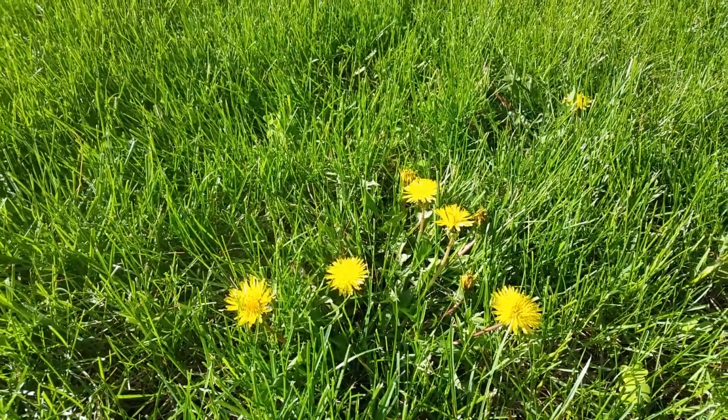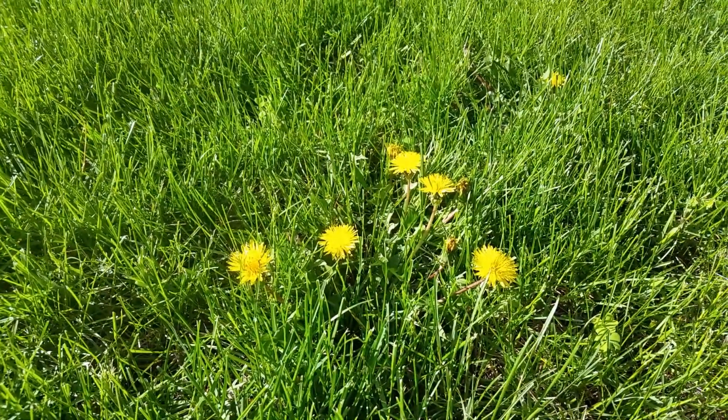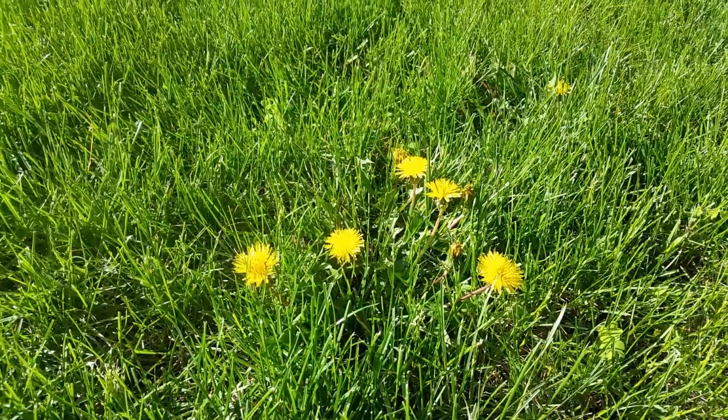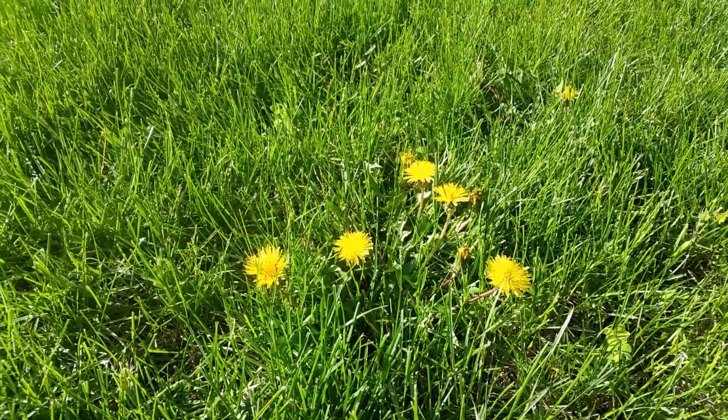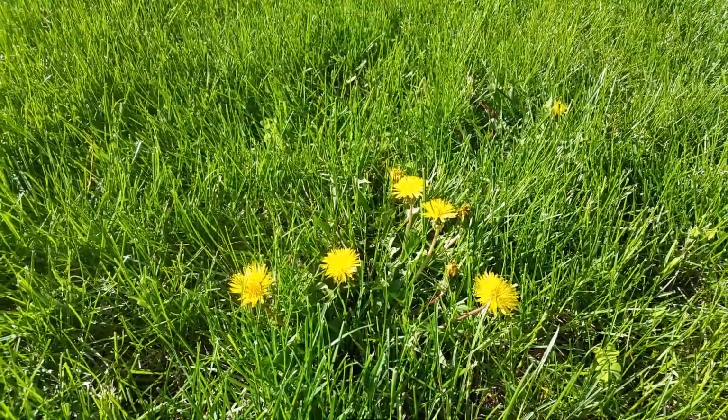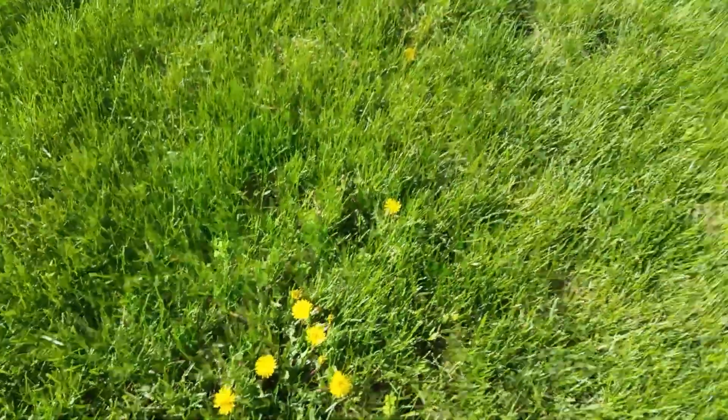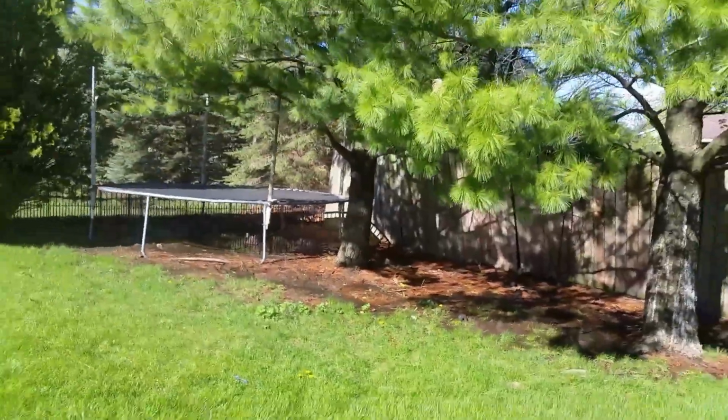Well, hello. I'm going to start off with this picture because I just think dandelions are so pretty, and I know they're weeds, but I just think they're so pretty. So I wanted to start off with that. I'm in my backyard. It's a beautiful day.